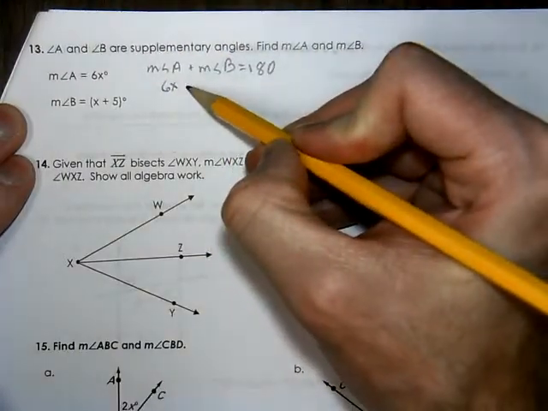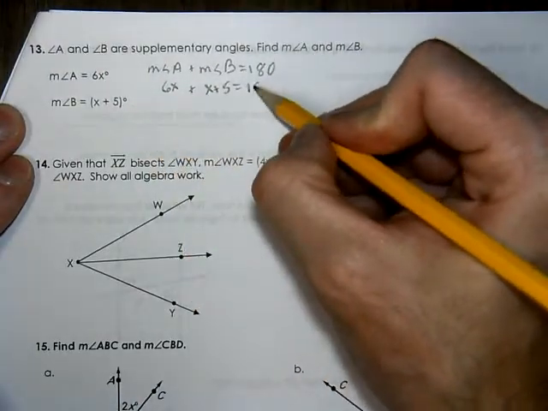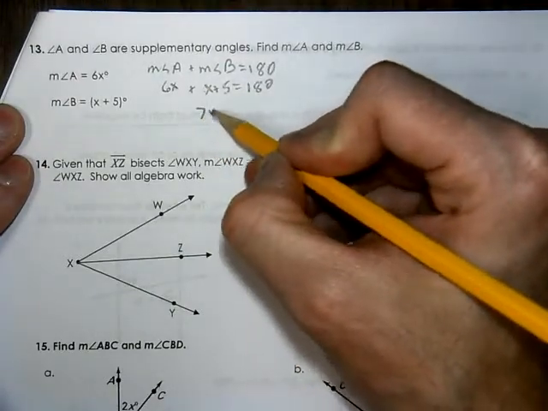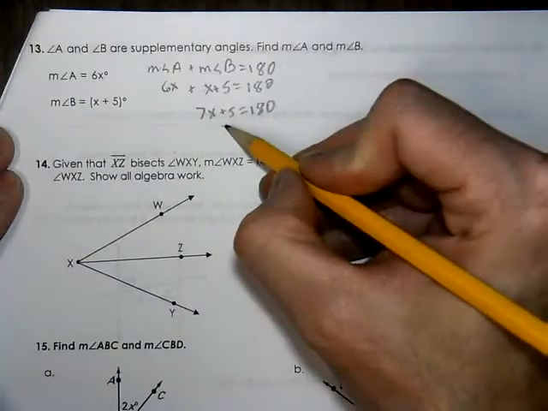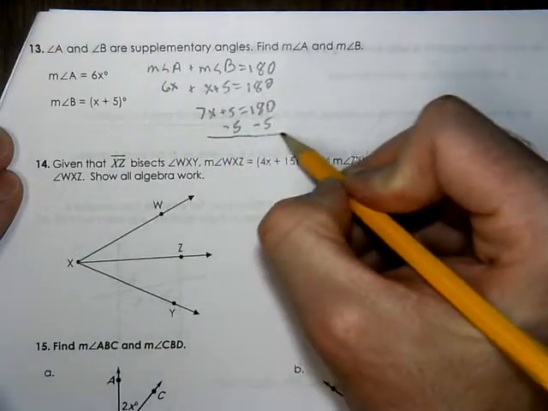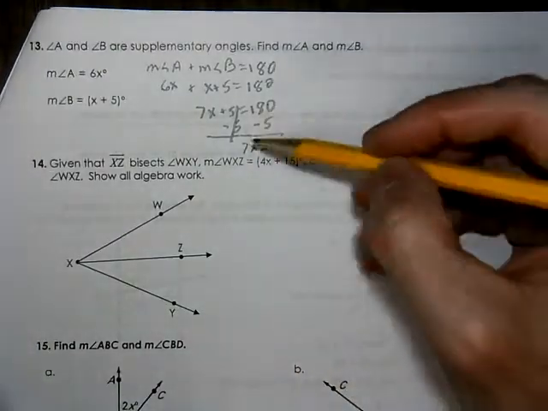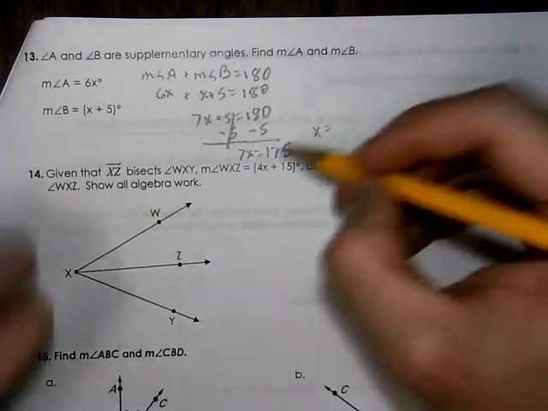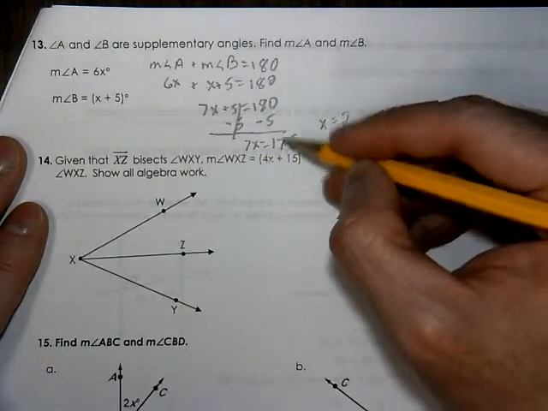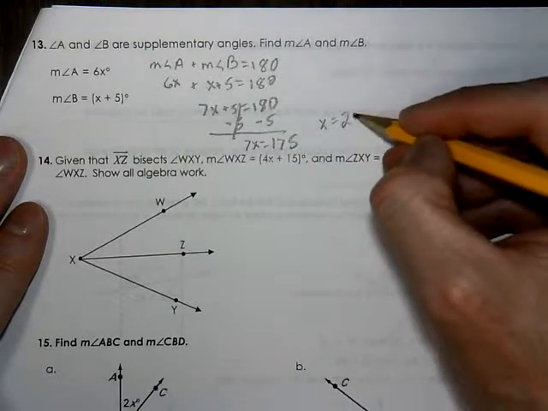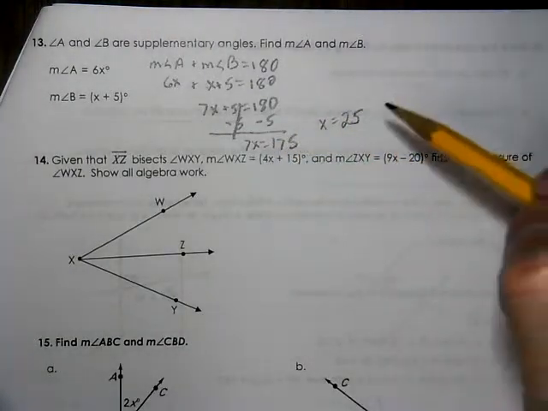Substitute in your value of x: the measure of A is 6x, and x plus 5 is the value for angle B. Collect your like terms, which is 7x. Subtract your 5. When we divide by 7, we know that 7 goes into 17 twice, with 3 left over. 7 goes into 35 5 times. So x is 25.